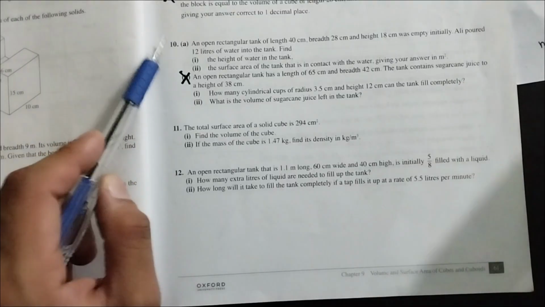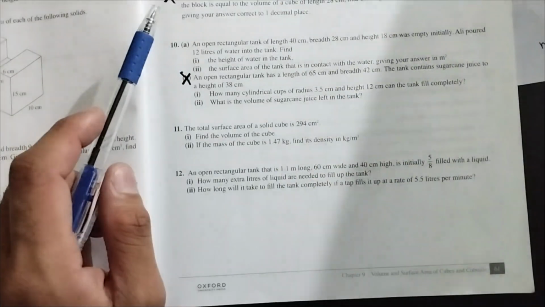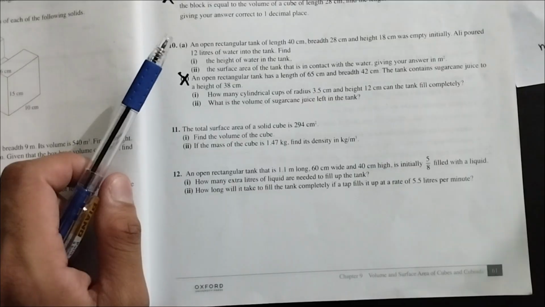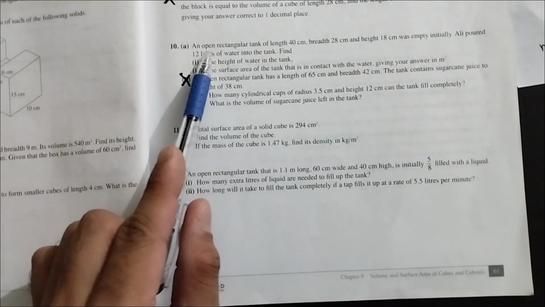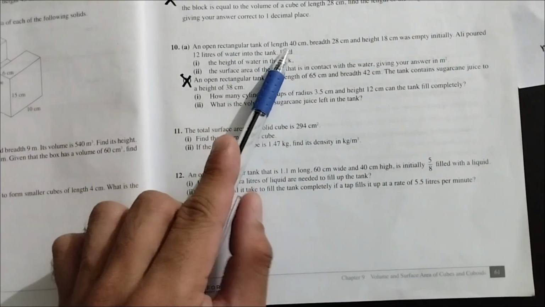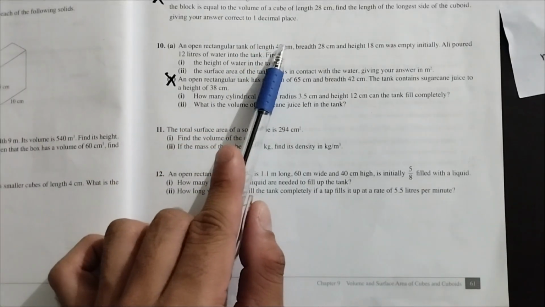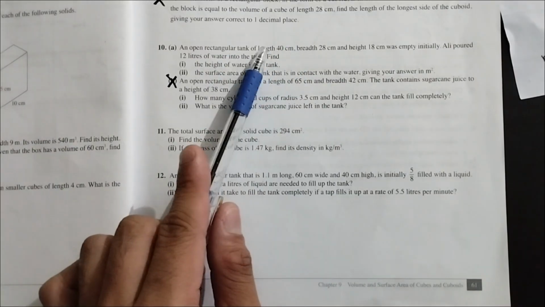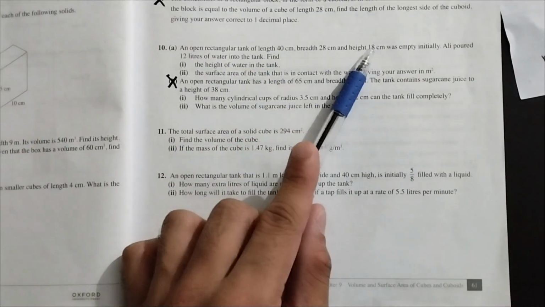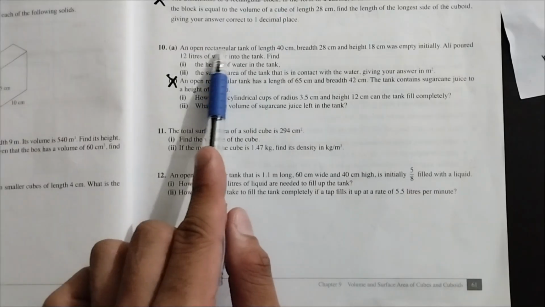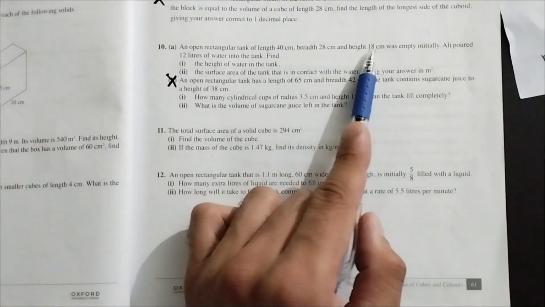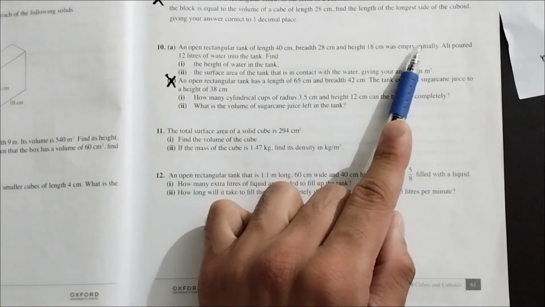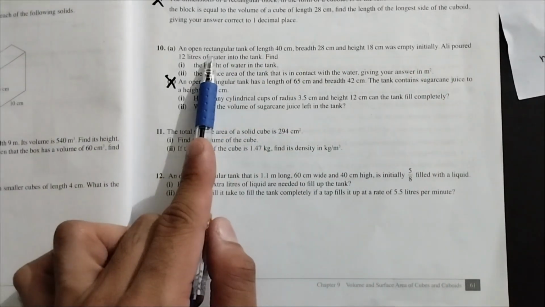So we're going to do question number 10 part A now. Question number 10 part A. What does the question say? The question says we have an open rectangular tank of length 40 centimeter, breadth 28 centimeter, and height 18 centimeter. Again, we have the necessary knowledge. We have length, we have breadth, we have height. We can find the total volume of the open rectangular tank. They say that it was initially empty and now Ali poured 12 liters of water in the tank.